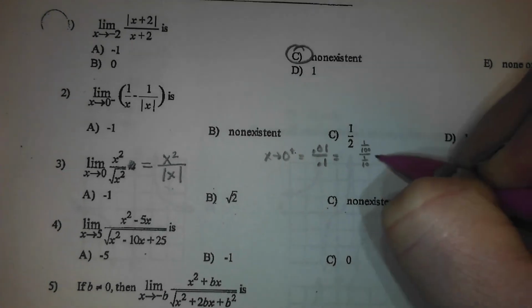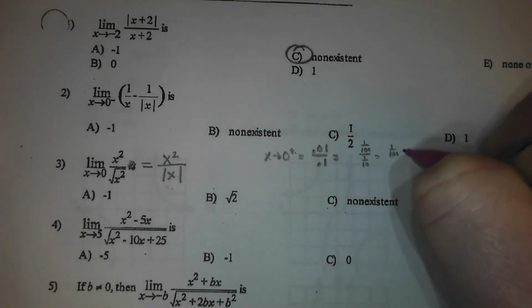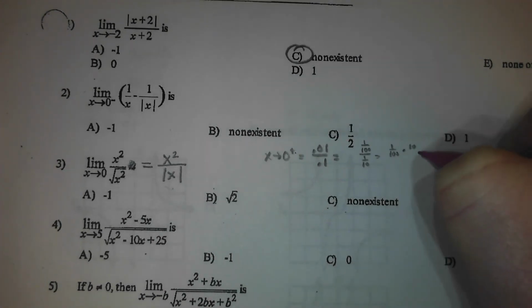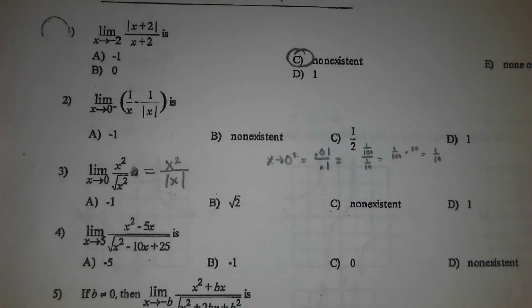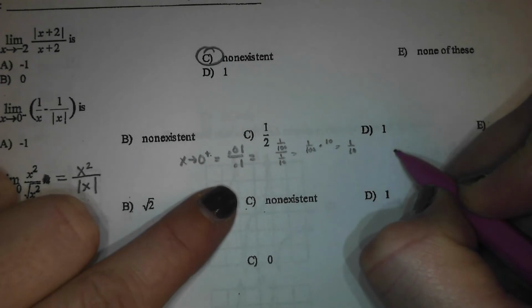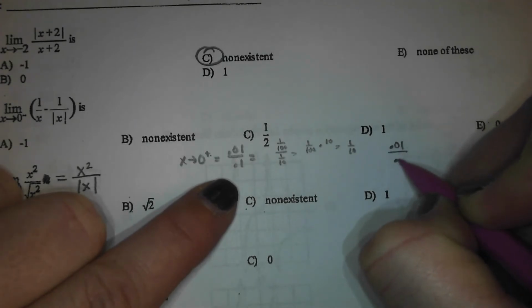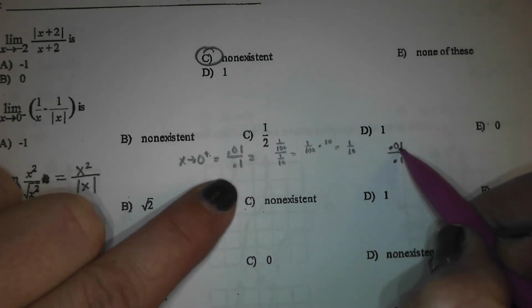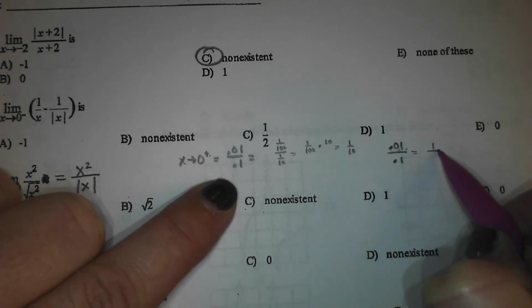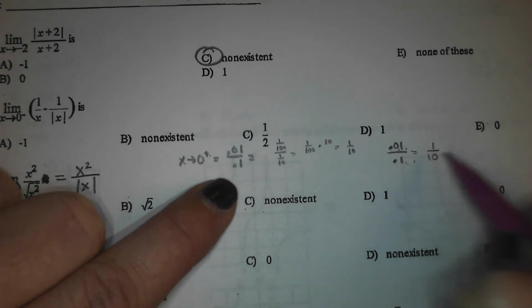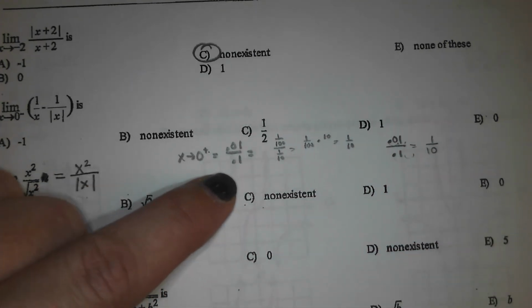Keep, change, flip. So that would give me 1/10. Pretty small. Another way you could do it, do you remember doing this with decimals? 0.01 divided by 0.1. Do you remember moving your decimal place over twice to get rid of the decimal and do it in both spots? So it would be 1 over 10 would be your answer. Does that make sense?